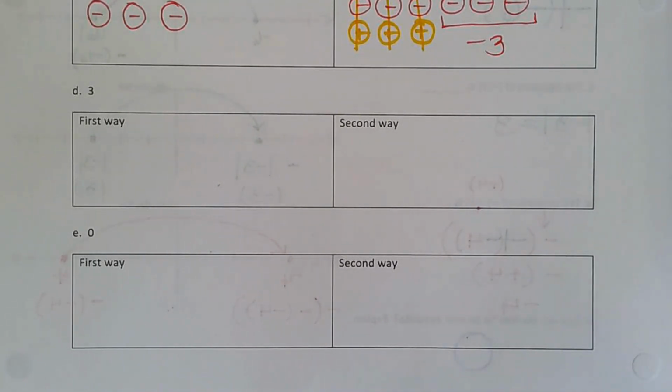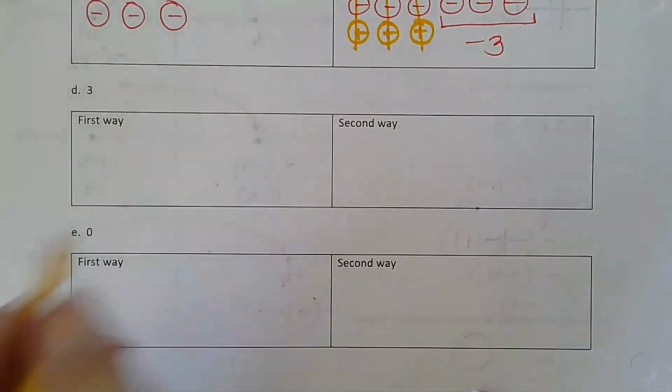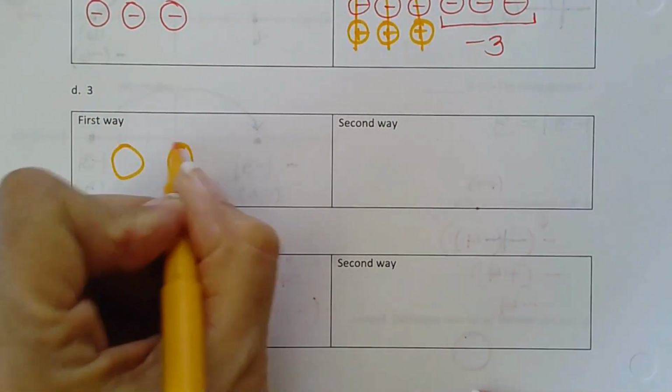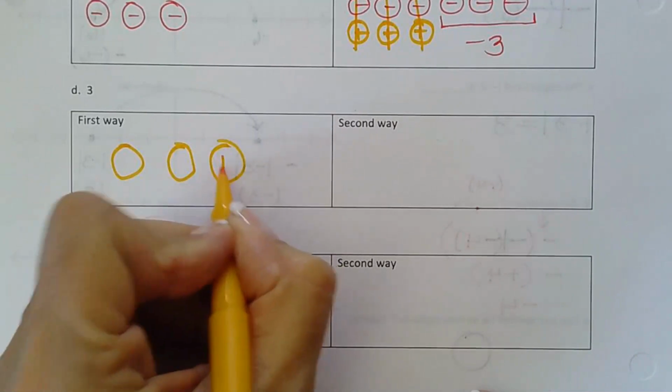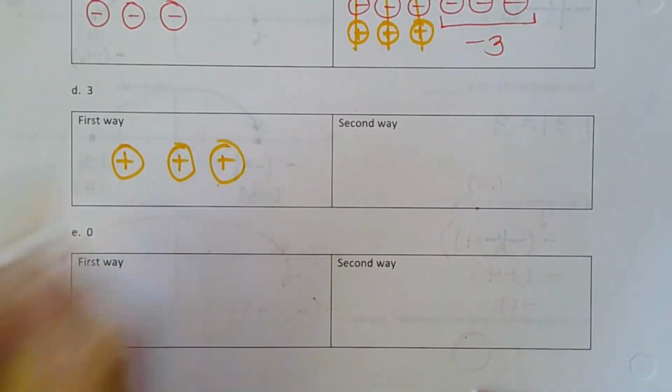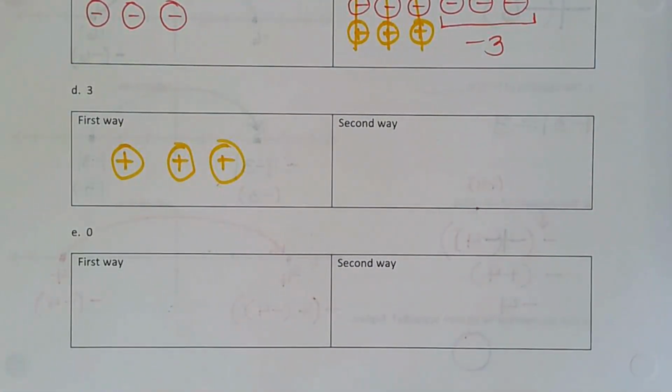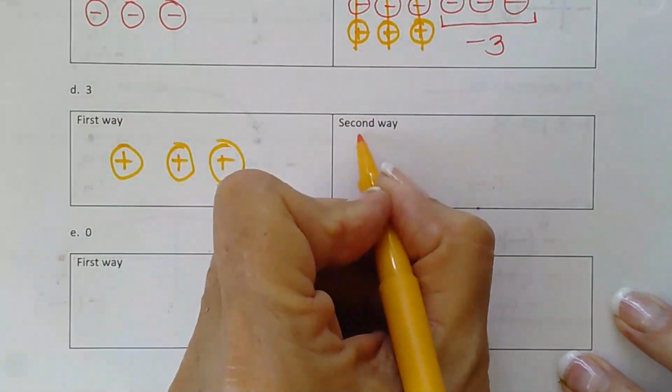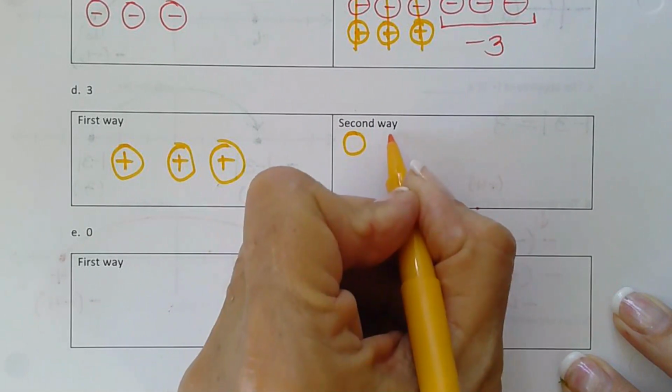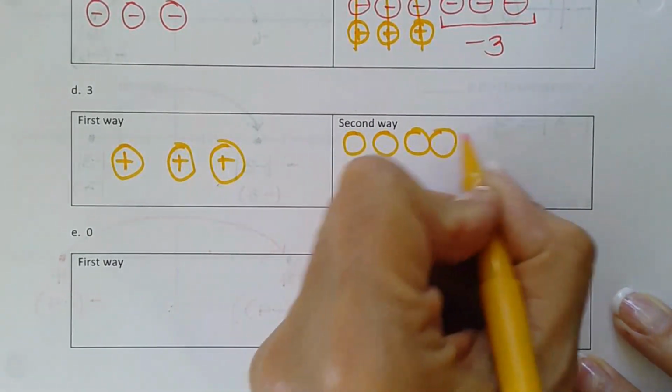Okay, so on this first one we have positive 3. So I'm going to do the easiest way first, plus 3. And so we could do 3 positives, or no, let's do 7 positives.